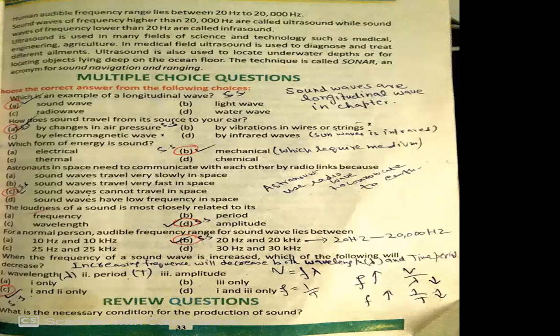The third MCQ is: which form of energy is sound? The choice A is electrical, B is mechanical, C is thermal, and D is chemical. So my second choice, B, mechanical, is the right answer. Again, which form of energy is sound? A is electrical, B is mechanical, C is thermal, and D is chemical. So my right answer is B, which is mechanical.